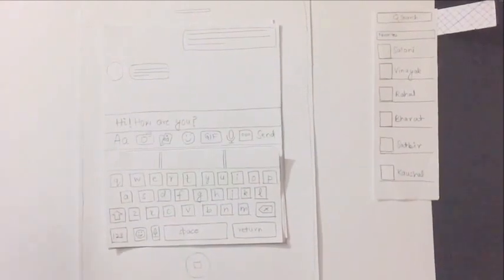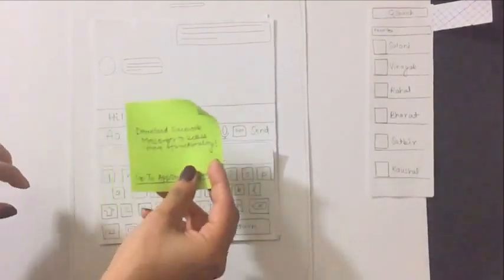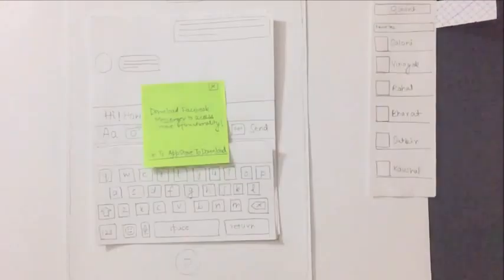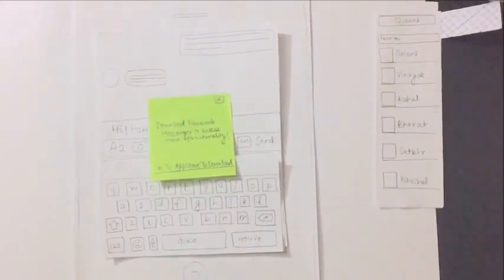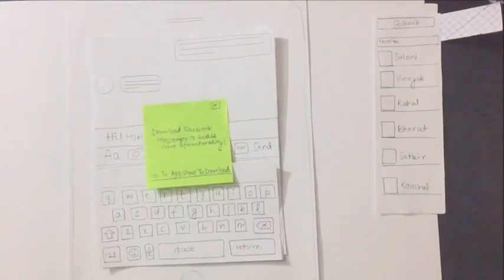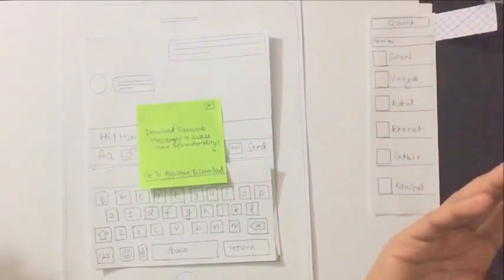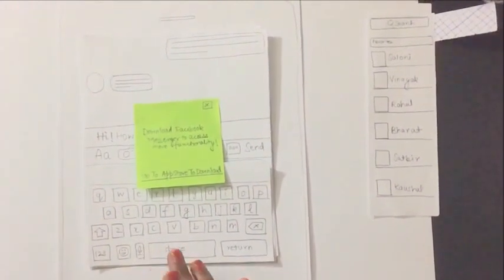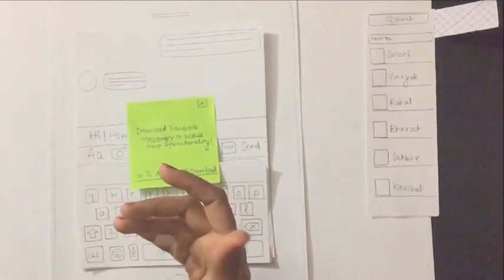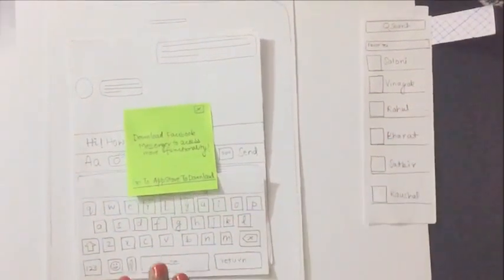Okay, what if you want to send him a picture, but instead you get this message over here? Well, I would not download Facebook Messenger from the App Store, but I think it's still fine. I can go ahead and use this smiley or send a voice message through the keyboard.